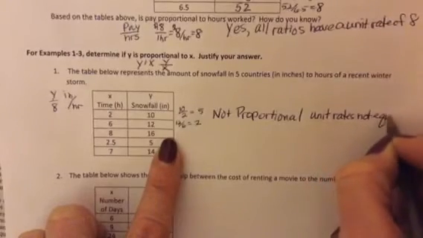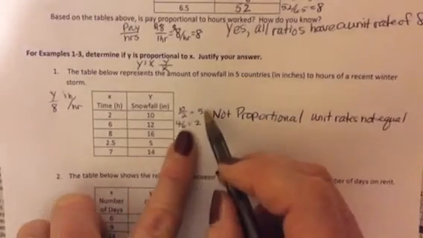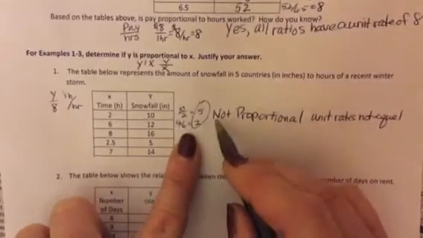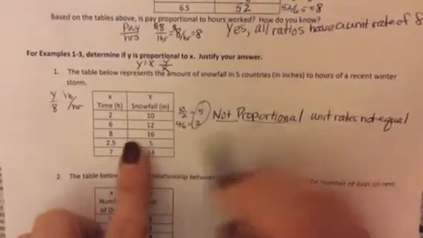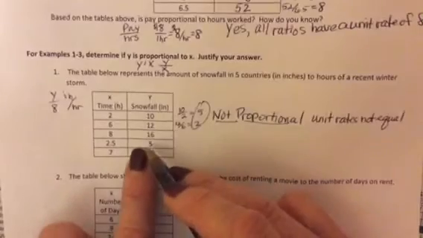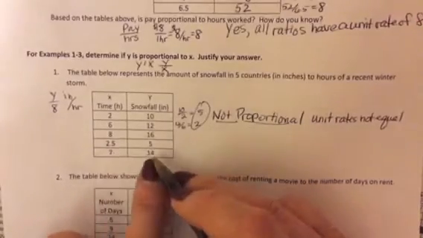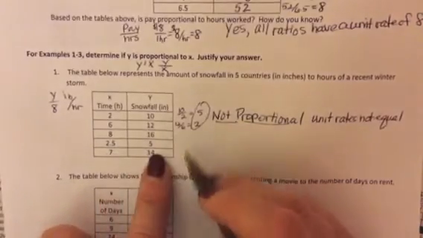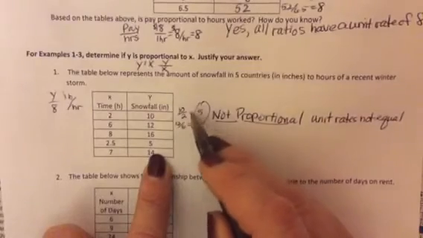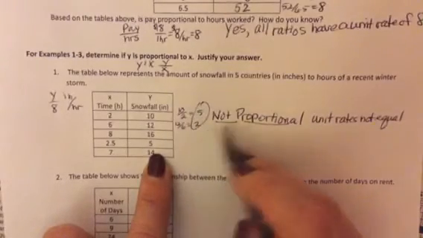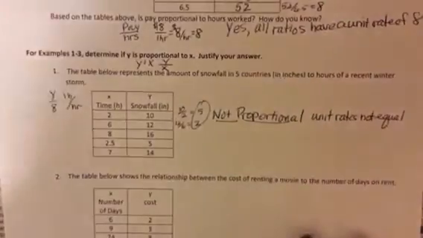So as soon as you find one unit rate that's not equal to another, you can say not proportional. 16 divided by 8 is 2, 5 divided by 2.5 is 2, and 14 divided by 7 is 2. But because this one is 5 and all the rest of them are 2, it's not proportional.